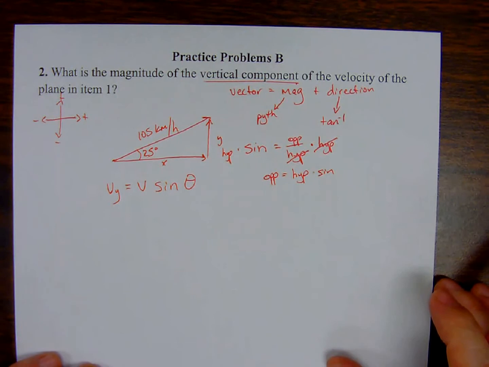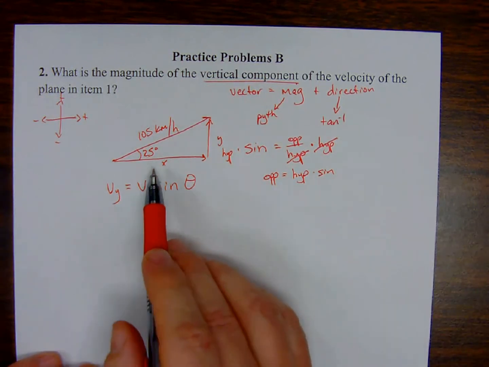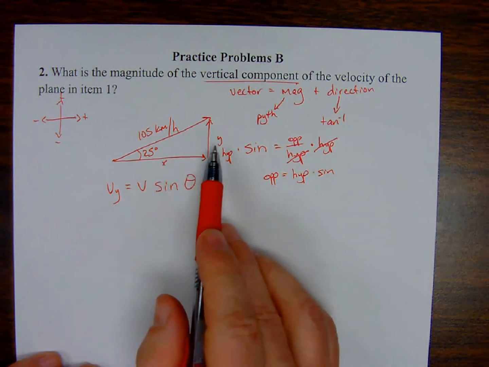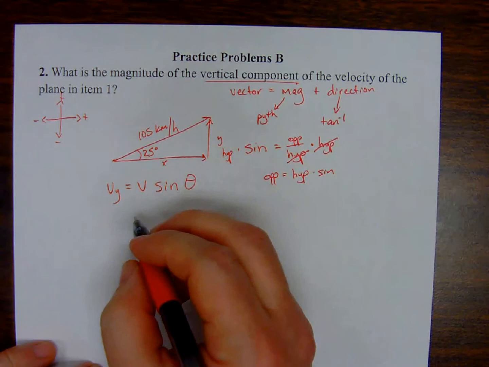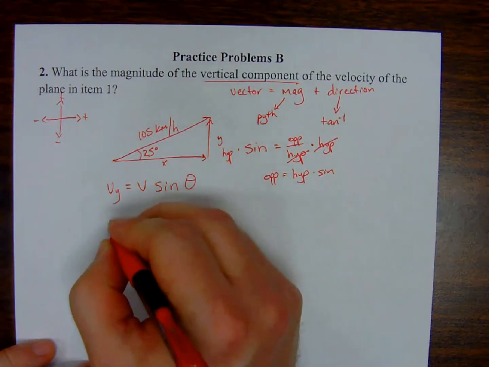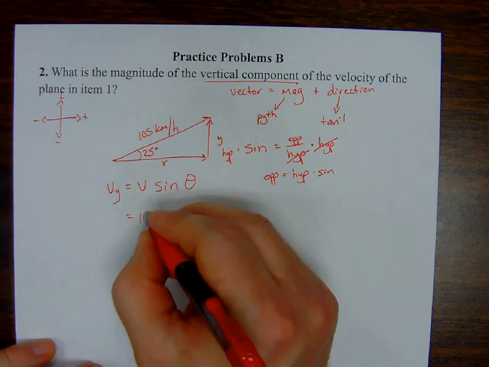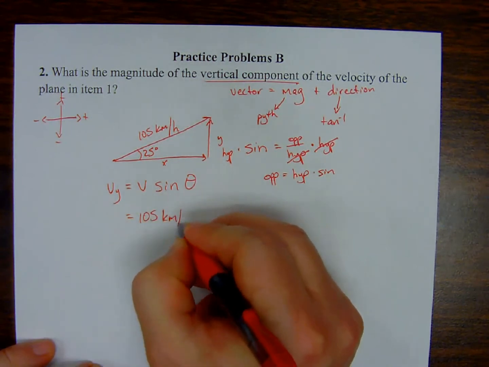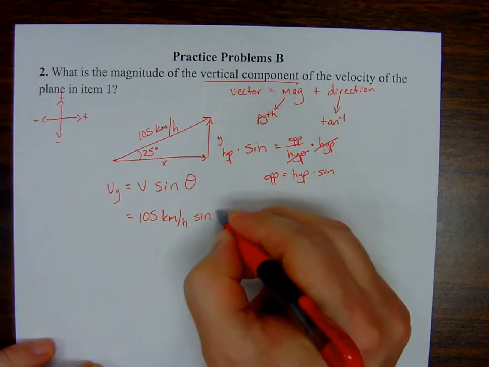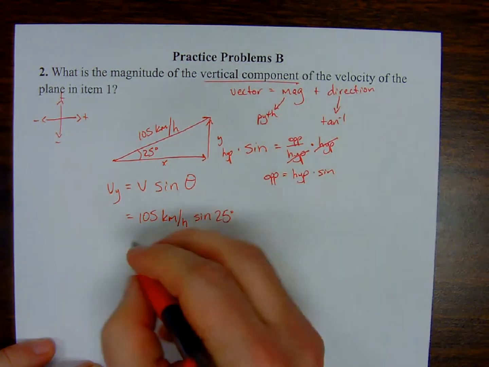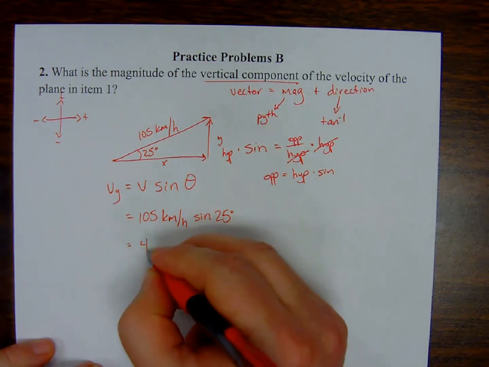We're going to have 105 kilometers per hour multiplied by the sine of the angle, which is 25 degrees. My calculator spits out a whole bunch of stuff, but I'm going to use two significant figures and report 44 kilometers per hour. Now, I will say you want to be very, very careful here.